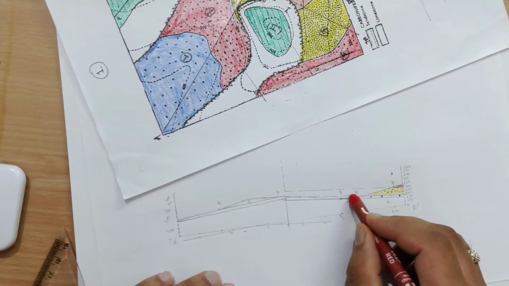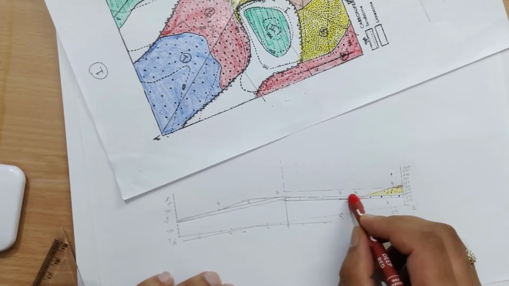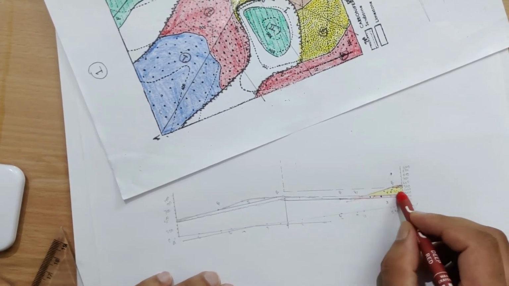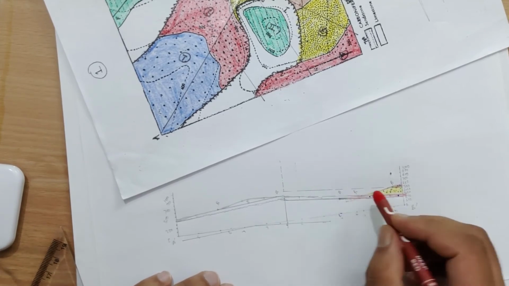So here we got the bed number 2. It's too thin in the profile.